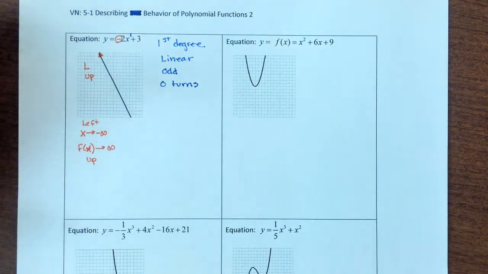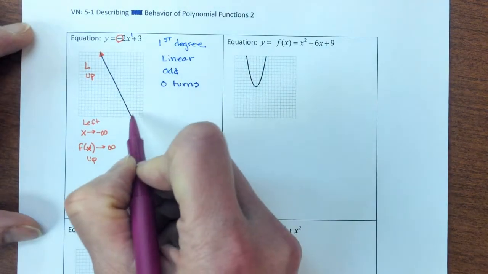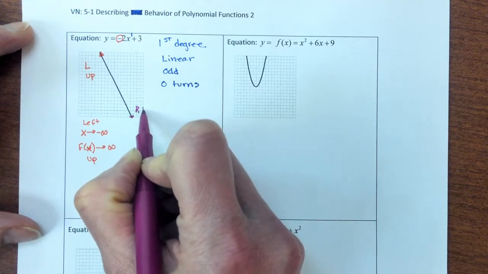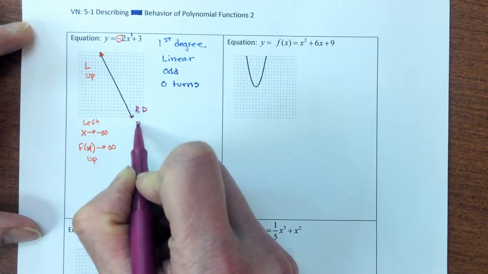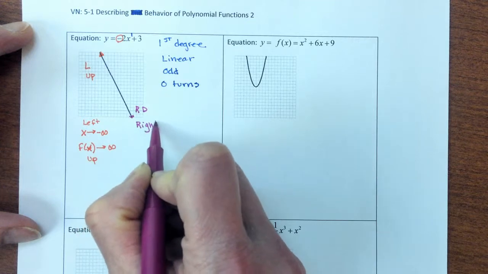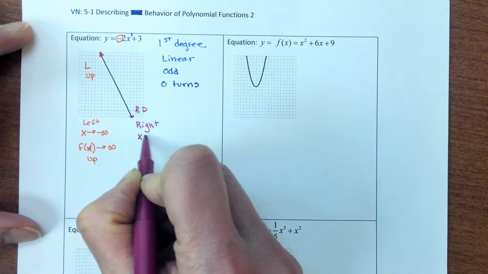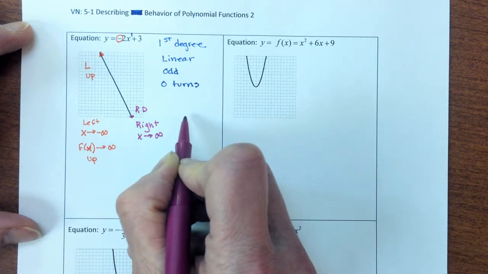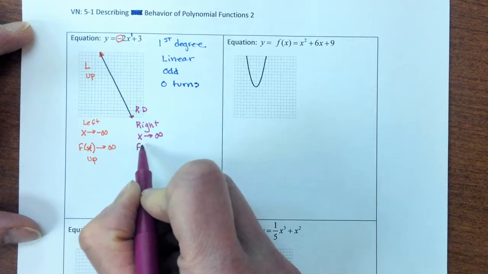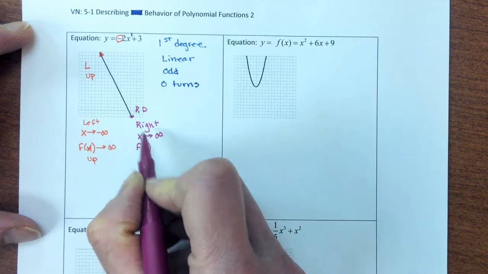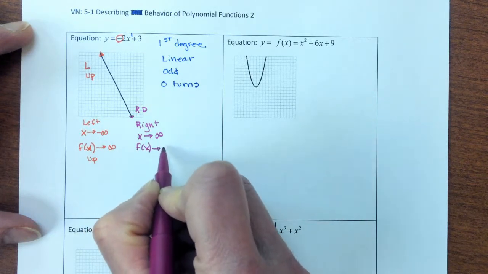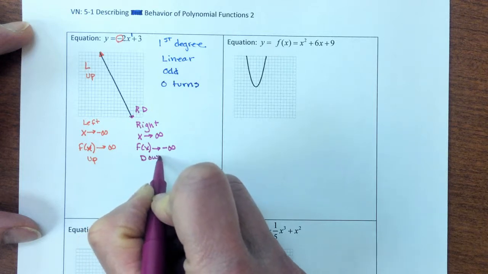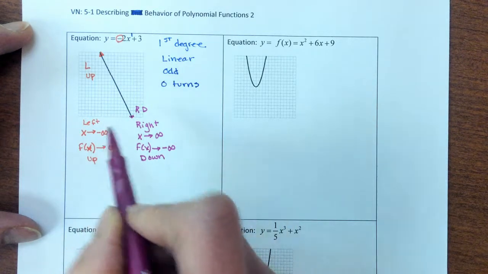And then over here, we have our right side, and that one's going down. So on the right, I have x going to infinity, because infinity is this way, and my function is going down. So my function is going to negative infinity, which is down. Okay, so that was a review.